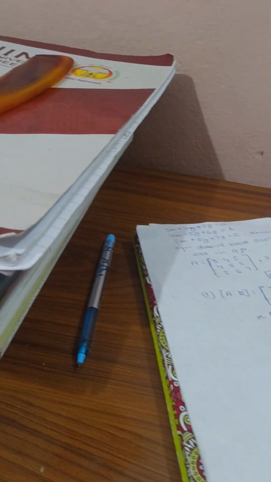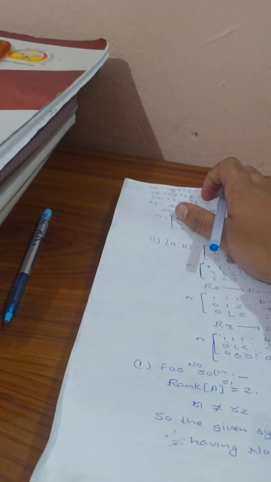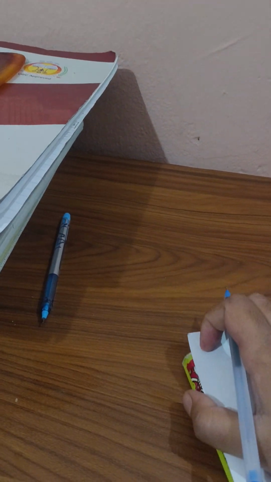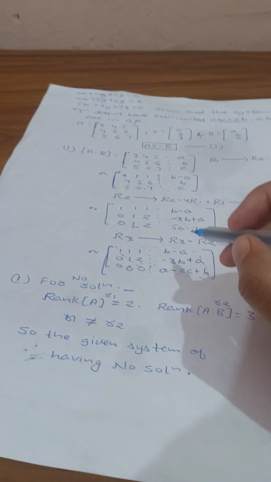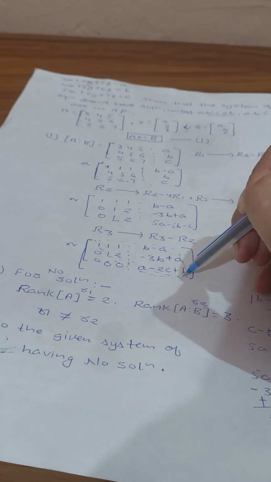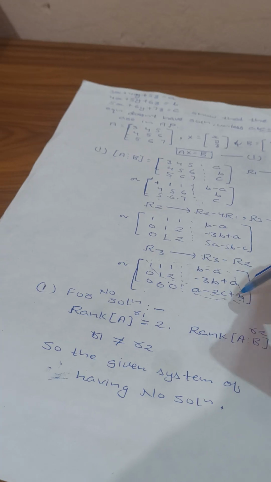So here, because of the lack of space on the sheet, I am not able to write here perfectly. Here you see that the last leading entry in the matrix is A minus 2C plus B, right?